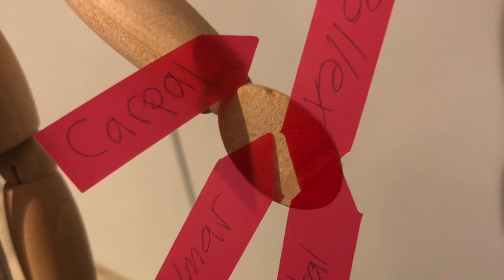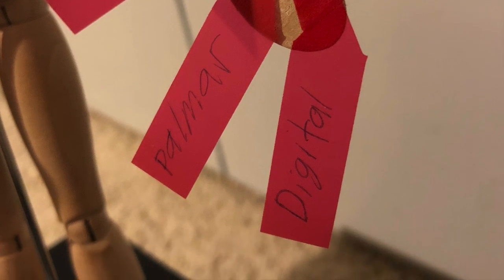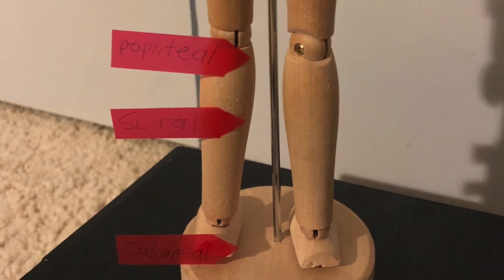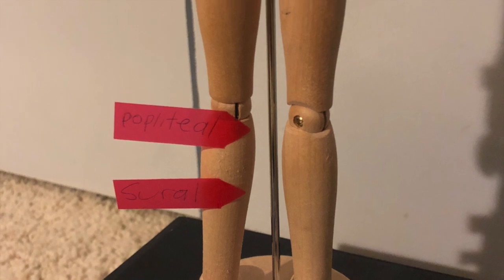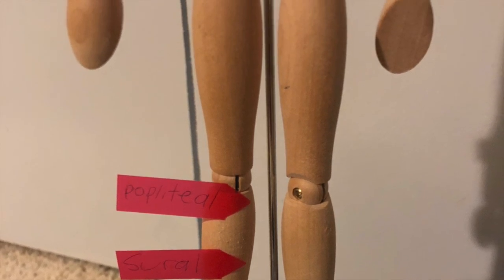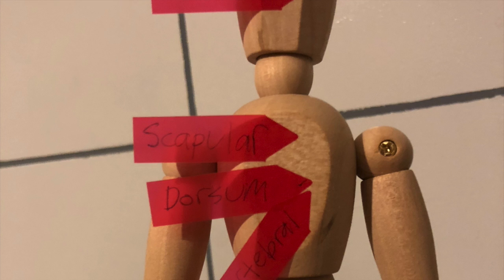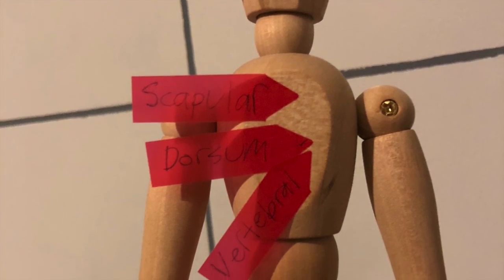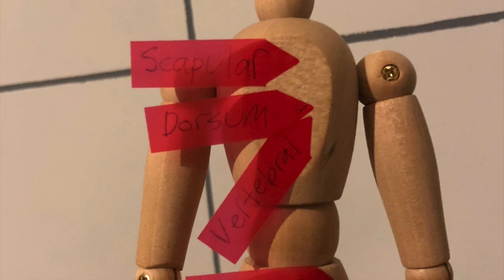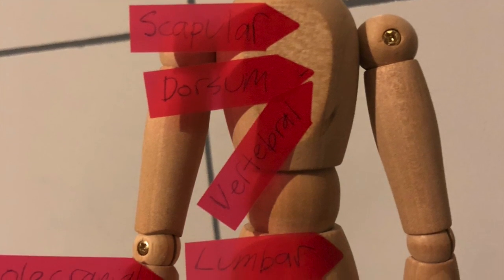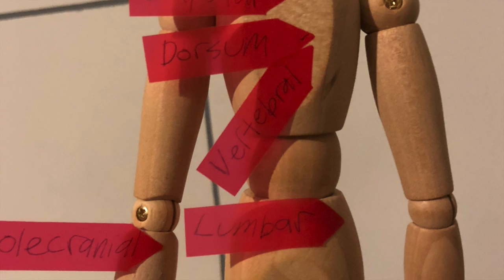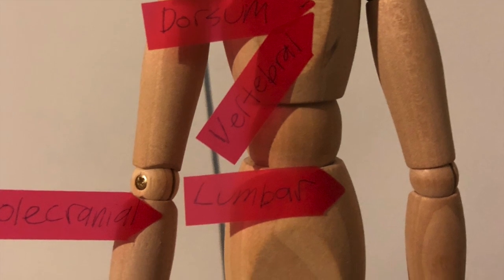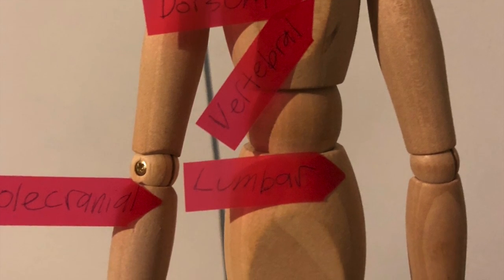Now we have the carpal for wrist, pollex for thumb, palmar for the palm, and digital for the fingers. Up next, we got sural for the calf, popliteal for the back of the knee, and calcaneal for the heel. We got occipital for the base of your head, scapular for the shoulder blade, dorsal for the back, vertebral for the vertebrae, aka spinal, lumbar for the lower back, and olecranial on the back of the elbow.